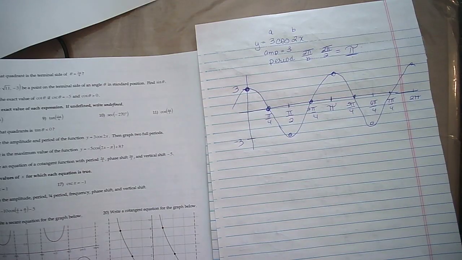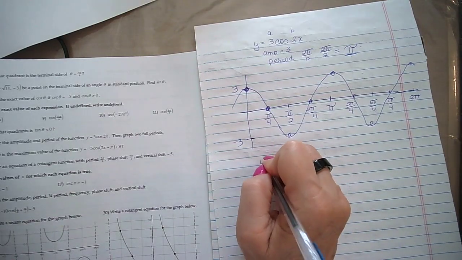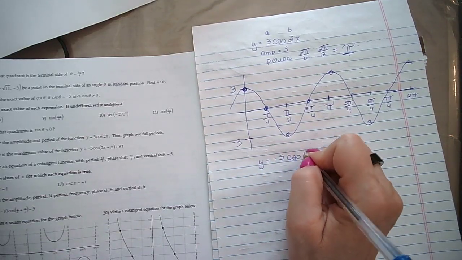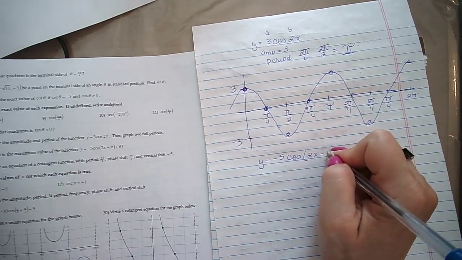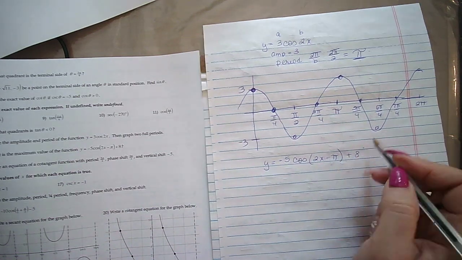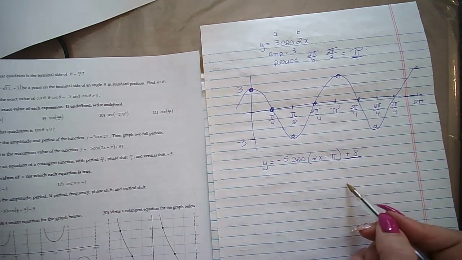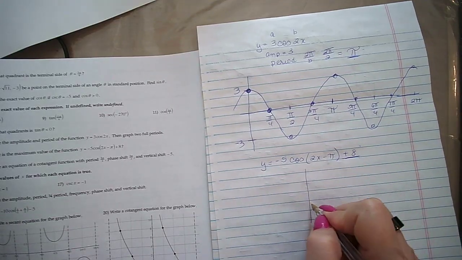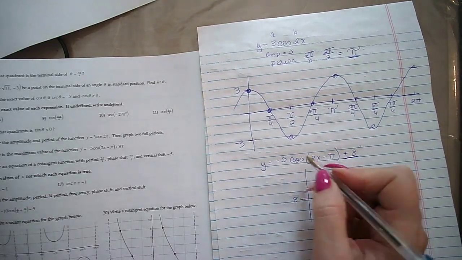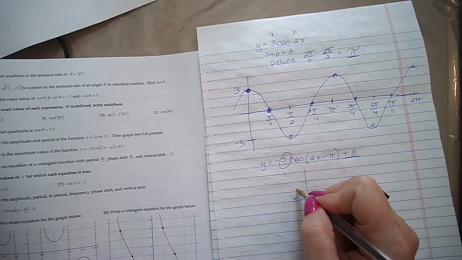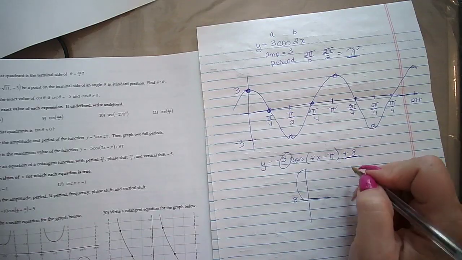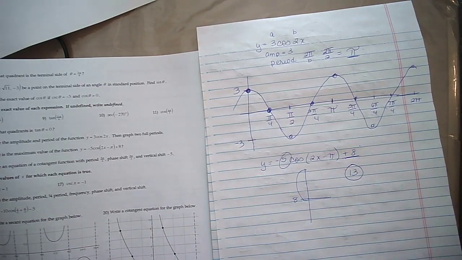What is the maximum value of the function y equals -5 cosine 2x minus pi plus 8? See, this plus 8 meant it shifted the graph up 8 units. So that means the midline of the graph is at 8, and your amplitude is 5, so you went up another 5 units. They're asking what is the max value? It's just 13.